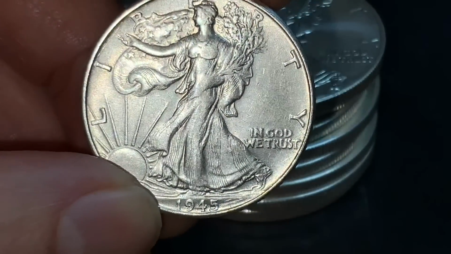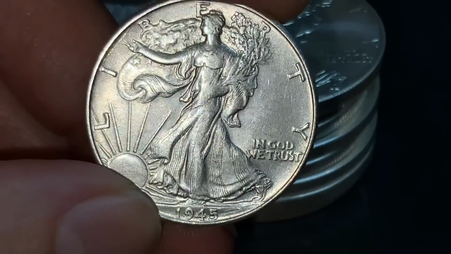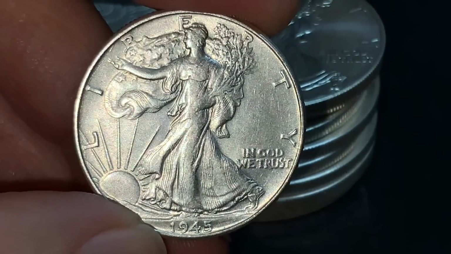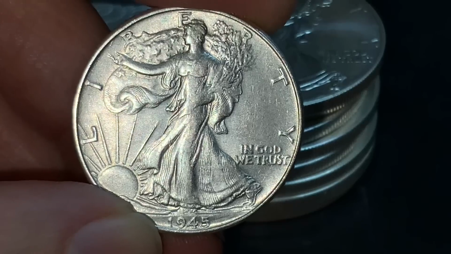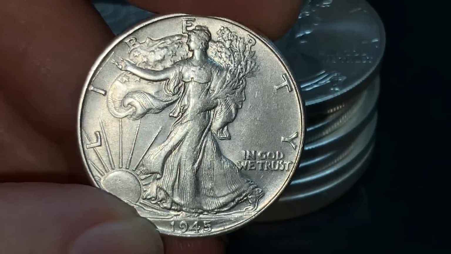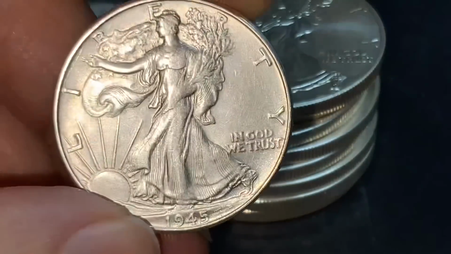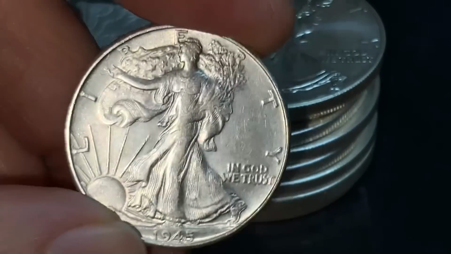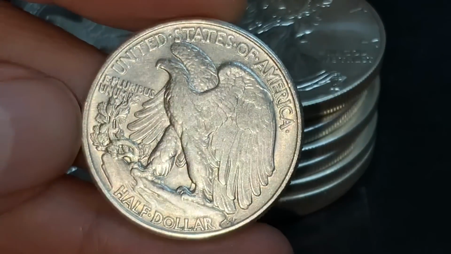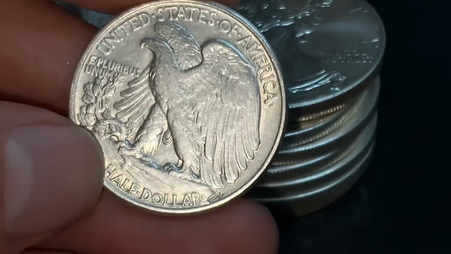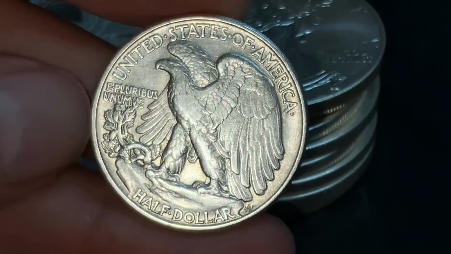But the thing is, those reverses were designed by people of different generations. It was a different style, and it did not complement the obverse, which is a classic. This design does. It is the Walking Liberty, and in a sense, sort of a walking eagle here too.